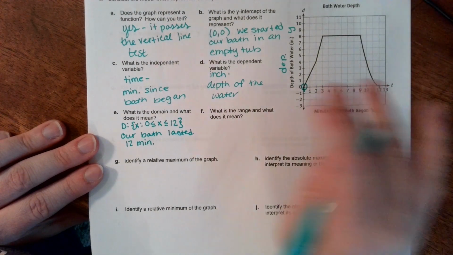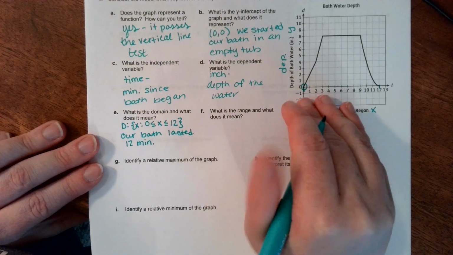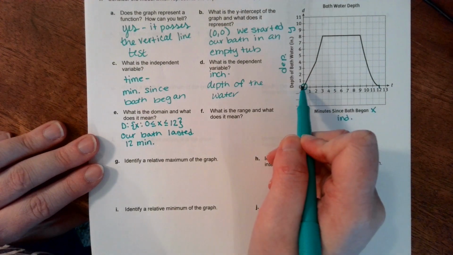What else could we say? We can just say our bath lasted 12 minutes. We have data for every point from 0 to 12 minutes. Okay, the range.